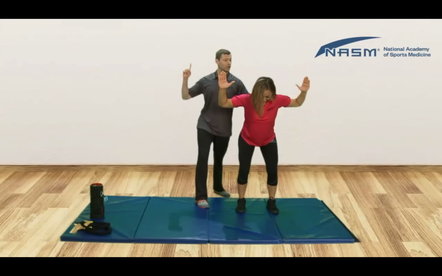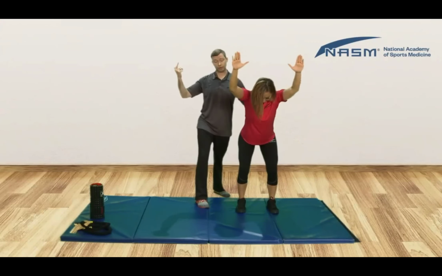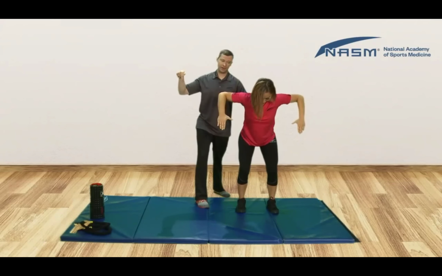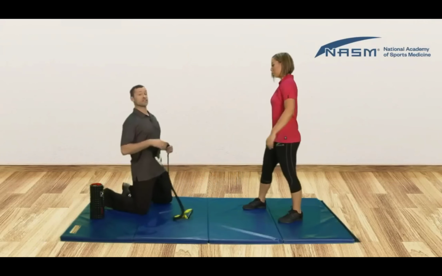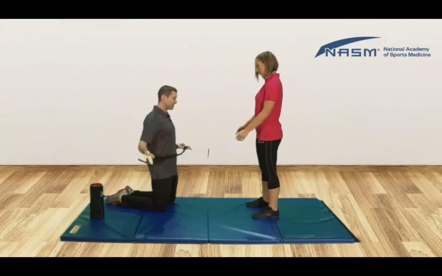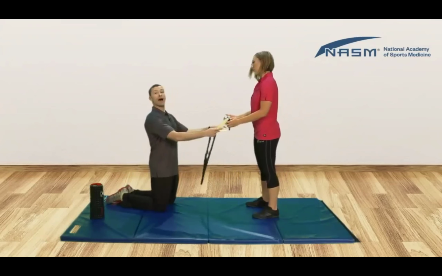Rotate up, overhead press, lat pull down, rotate down, and dive into the pool. Very nice. Stand up, face towards me. Now we're going to go into our integrated exercise. So I'm going to have Annie do a squat to a high row.